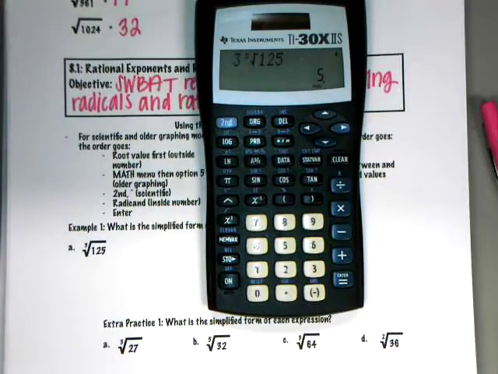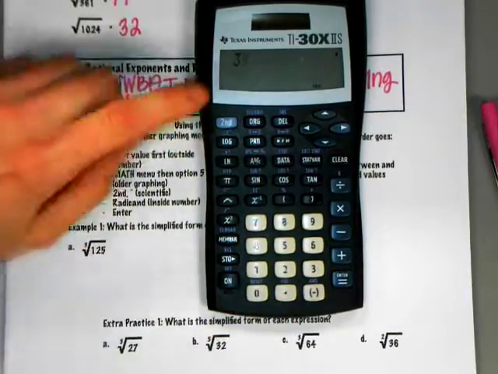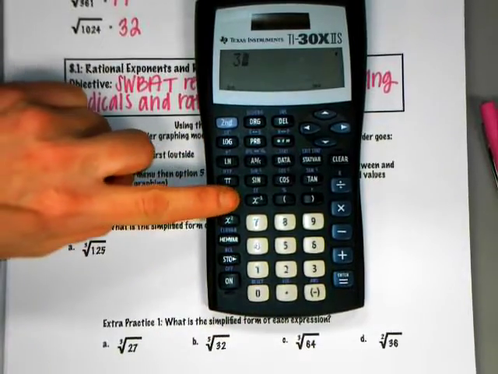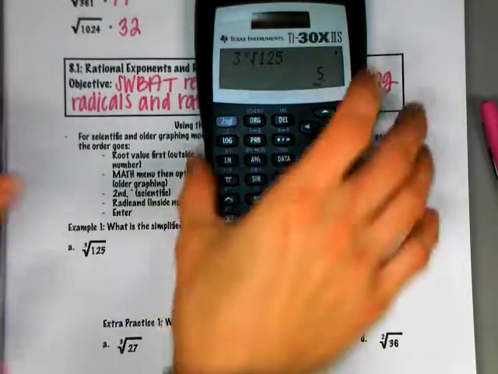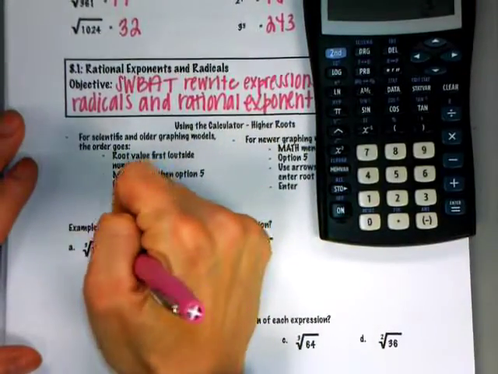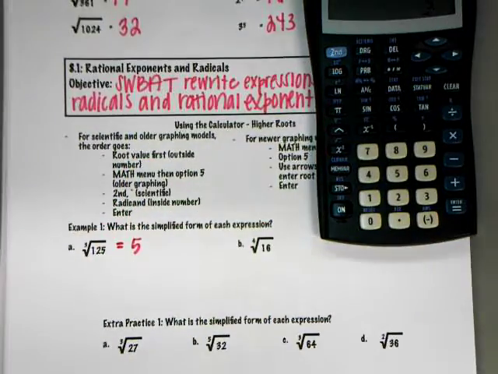Okay? So again, put the outside 3, then second and your exponent button, and then the 125. And it'll give your answer. Okay? And then if you have anything besides these two calculators, just look for the button that looks the same, the square root with the x on the outside.